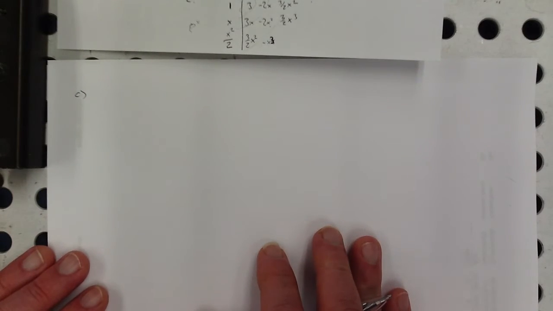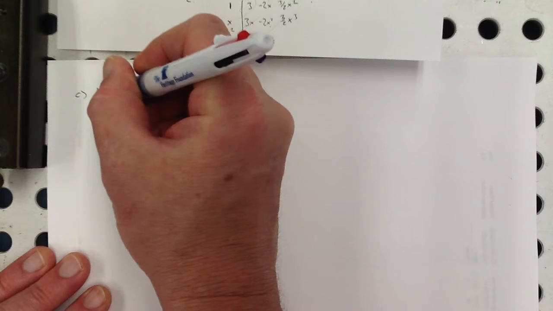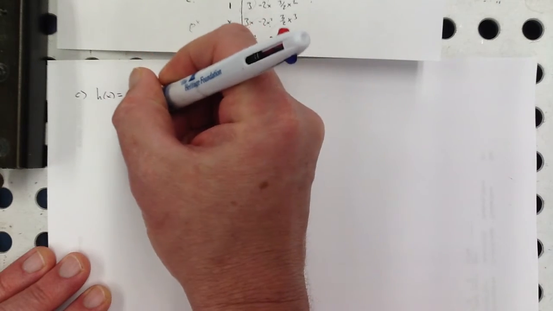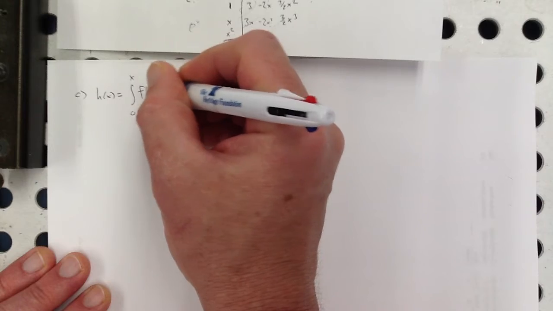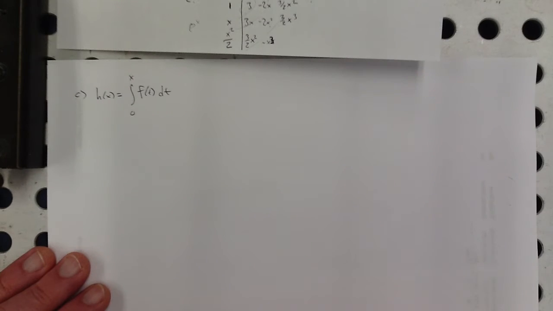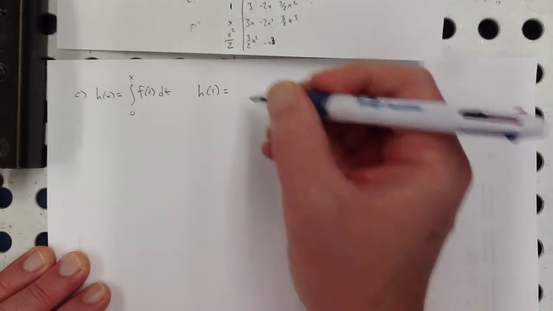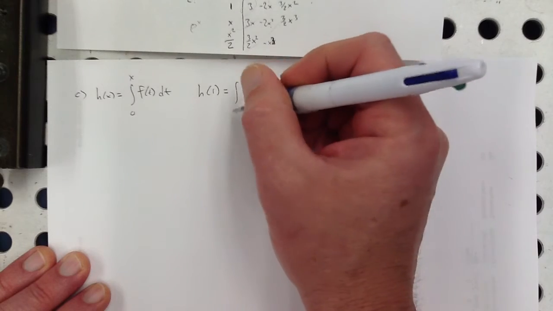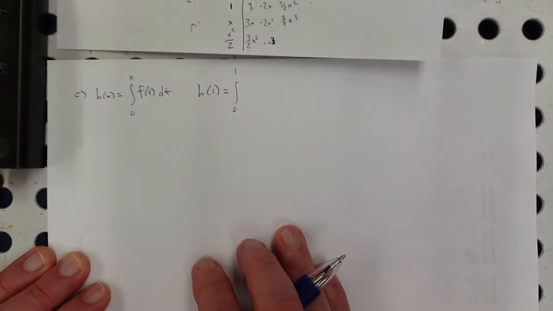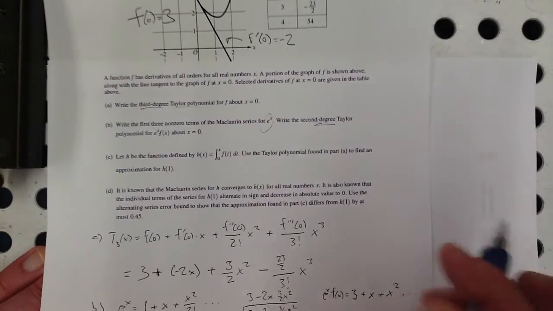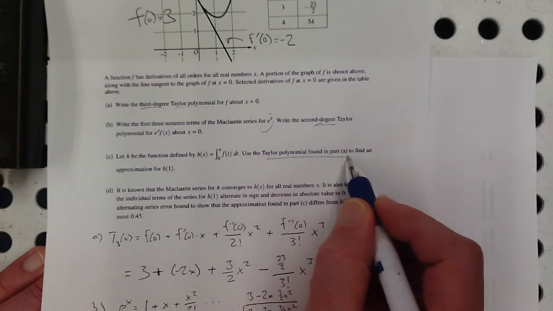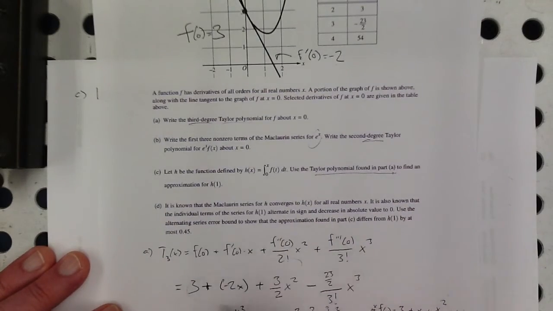Let h be the function defined by h of x is equal to the integral from 0 to x of f of t dt. Use the Taylor polynomial found in part A to find an approximation for h of 1. Okay, so h of 1 would be equal to the integral from 0 to 1 of the f function. Well, we know the series, so where it says use the Taylor polynomial found in part A, that's this.